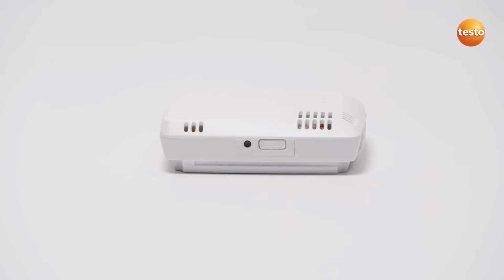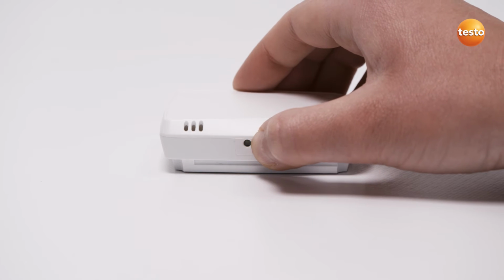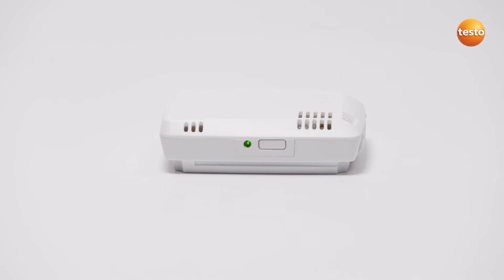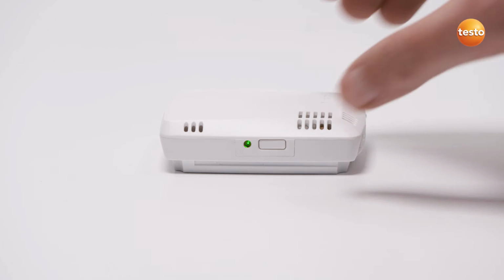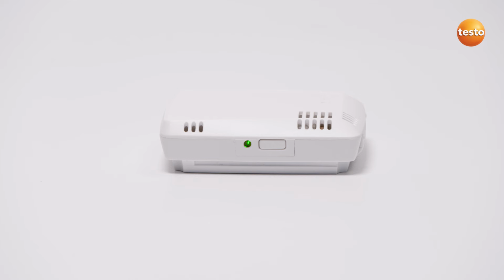If the logger is in sleep mode, that is, the LED is not flashing at all, the button must be pressed for longer than 3 seconds. Press the button again to switch the logger to App Config mode. The LED flashes 5 times per second over a period of 10 seconds.